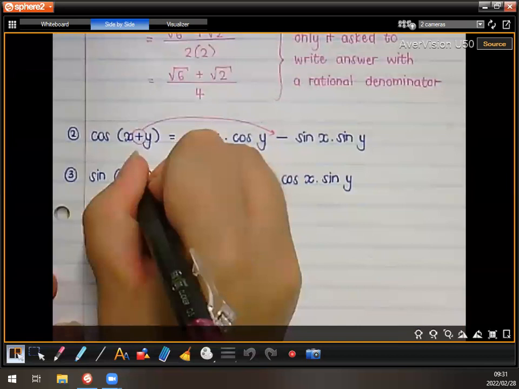All right, so the first term is sine of the first angle times cos of the second angle. And for these ones, we're actually going to have the same sign. So there's a minus in the bracket, there's a minus in the expansion. And then we're going to have cos of the first angle times sine of the second angle.